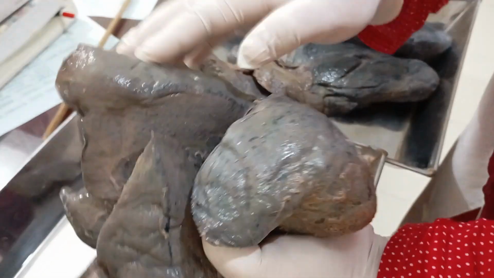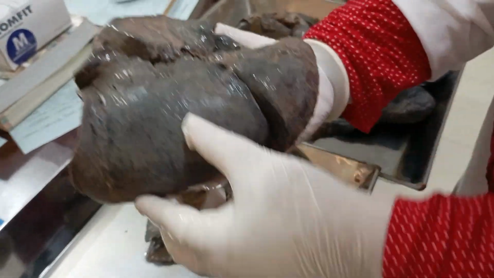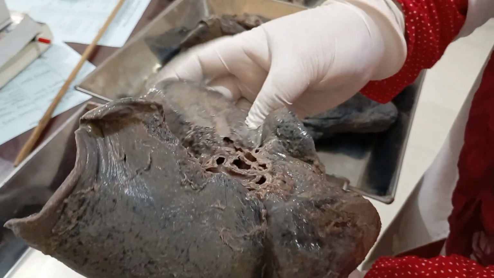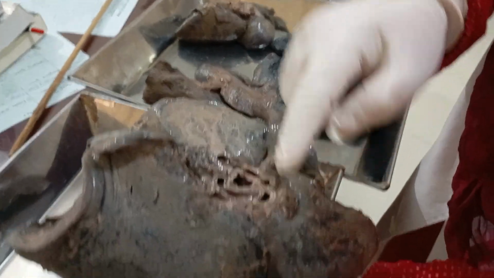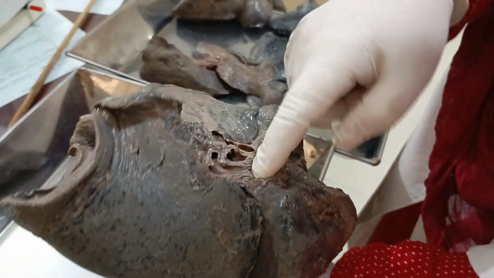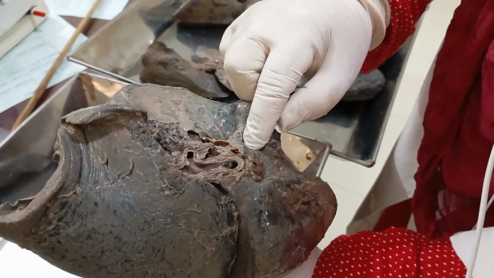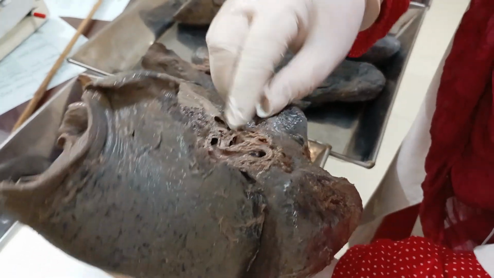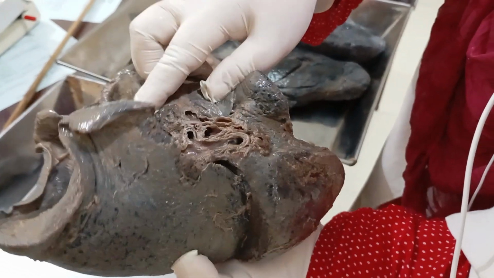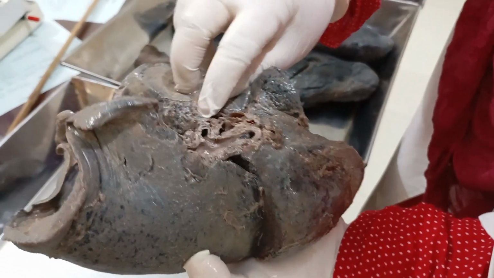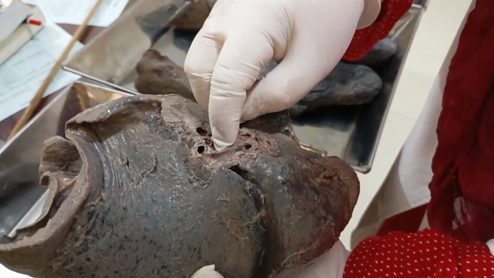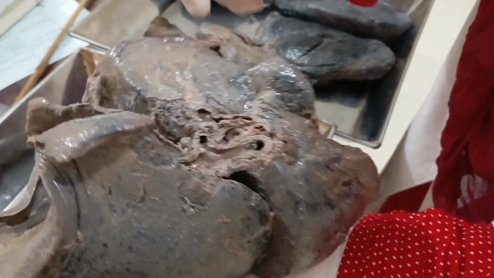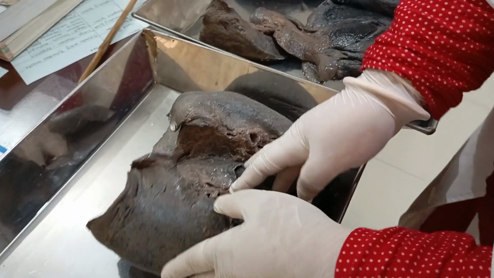Another lung: upper lobe, middle lobe, lower lobe, groove for the azygos vein, upper lobar bronchus, lower lobar bronchus, superior pulmonary vein, inferior pulmonary vein, and this is the pulmonary artery. So that is about today's video.